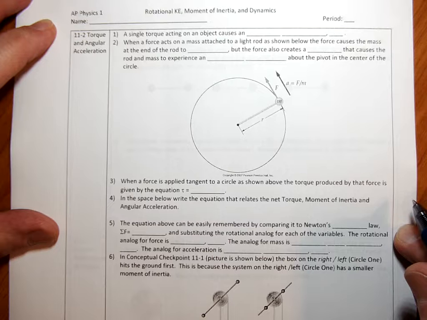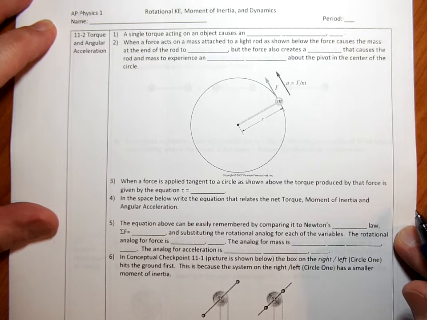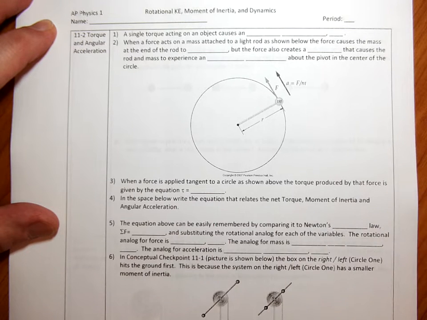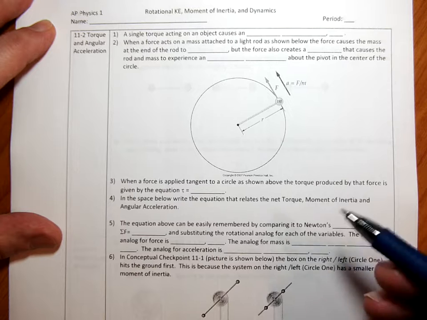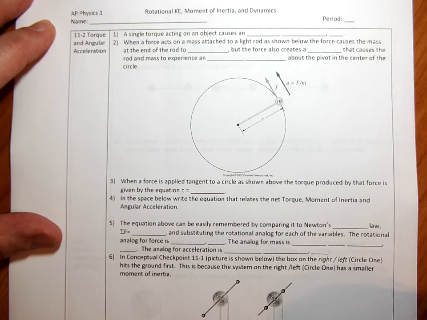Alright, so section 11-2. It's going to be talking about torque and its ability to cause an angular acceleration. We've been doing torque and equilibrium, but for sections 11.2 and 11.5, we're going to have a net torque that's going to cause angular acceleration, and we'll have to take care of the problems that come up with that. Okay, so for today's digital learning, I'm going to go through all the blanks and the examples in section 11-2.